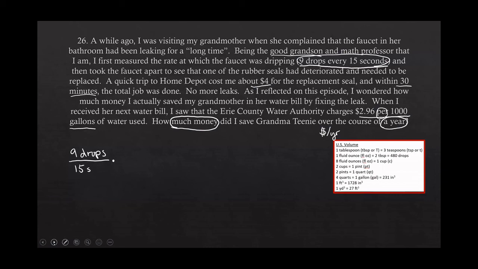If we look at our US volume, I was surprised myself the first time I did this problem to see that drops is actually on there. I don't know what specifically a drop is. I don't know if they mean like one of those little droppers from chemistry, but it has an actual measurement here. If you look in the second row, we know that 1 fluid ounce is equal to 2 tablespoons, which is equal to 480 drops. Okay. So we know we have to use that. Drops is in the top, so I need to put drops in the bottom. And we know it's 480 drops. We just got to decide if we want the 2 tablespoons or if we want the fluid ounces.